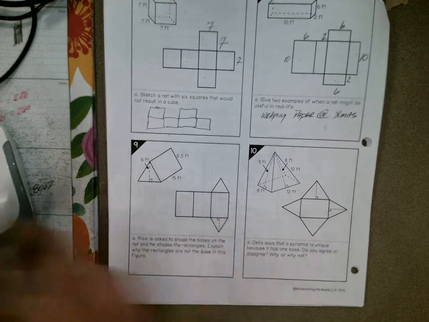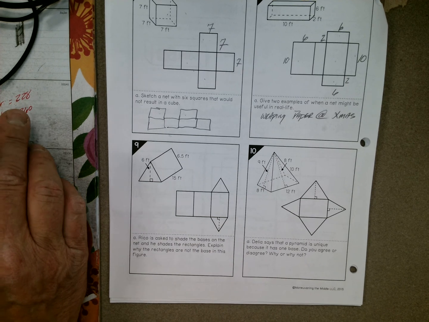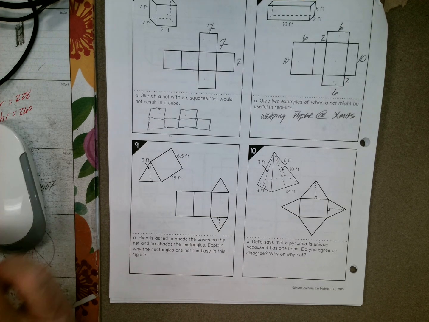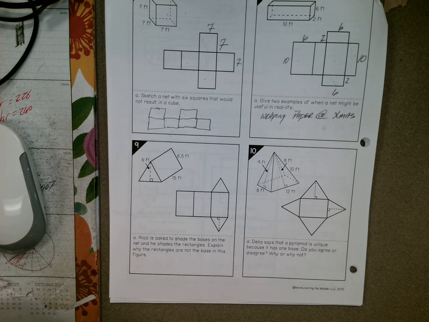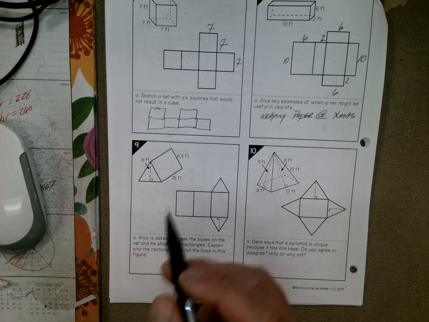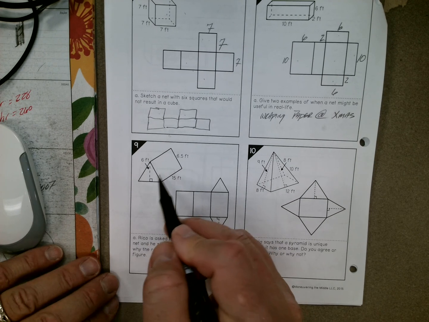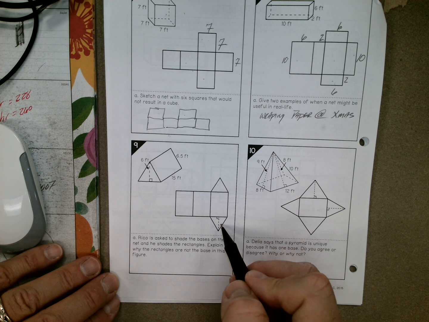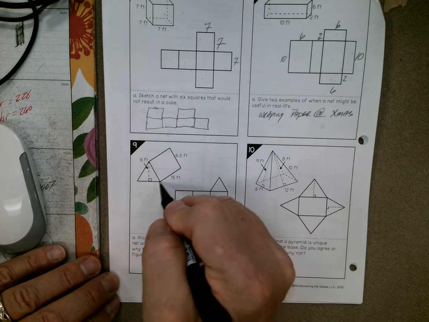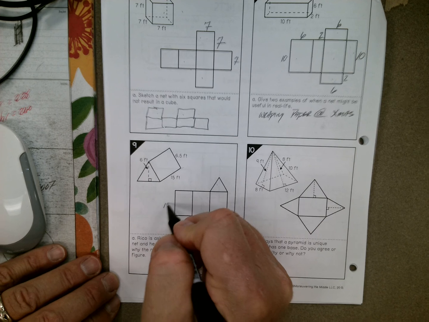Looks like on number 9, we have a what? You should know it by now, right? This is a triangular prism. Now, we identify it by its bases. Here's a triangle, there's a triangle, and there they are, right? So let's go ahead and label it. Our long side here is 15.